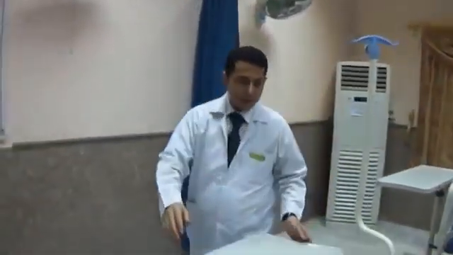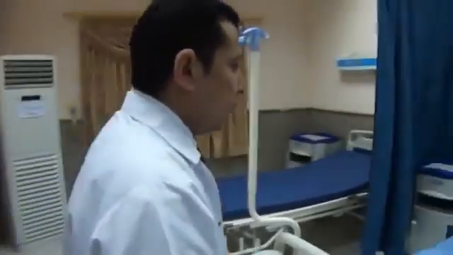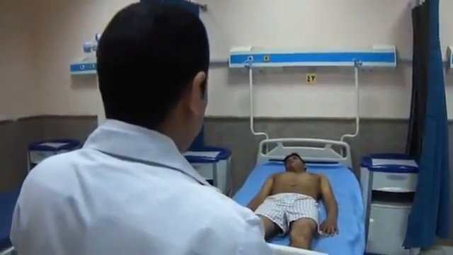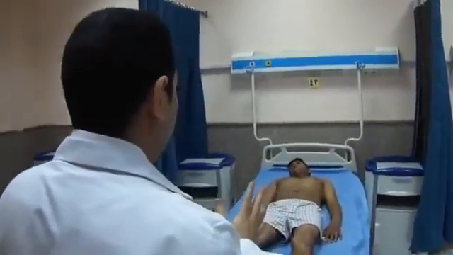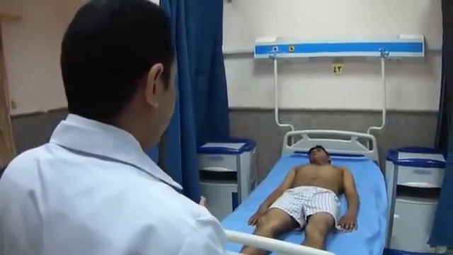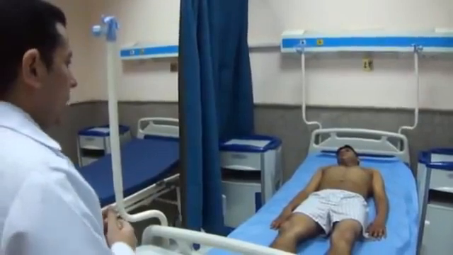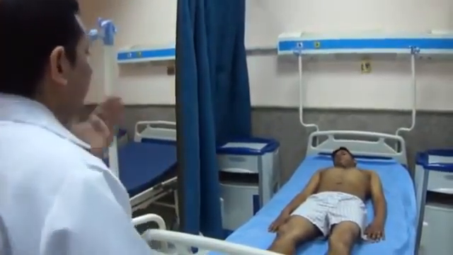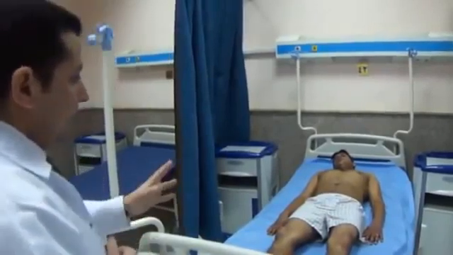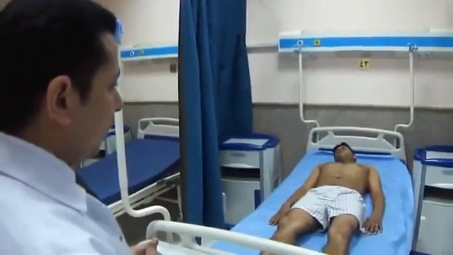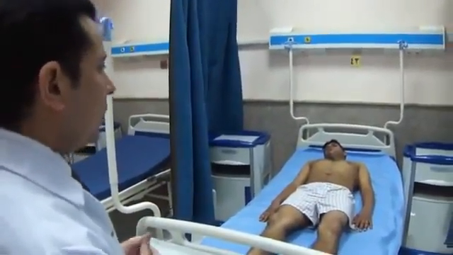I'll start with the inspection of the abdomen, just like this. First of all, I have to stand at the end of the bed. I'll see the pattern of the abdomen, the contour of the abdomen, and the texture of the abdomen. After that, I shall ask the patient to cough. This test is to increase intra-abdominal pressure to look for an expansile cough impulse for any hernia.